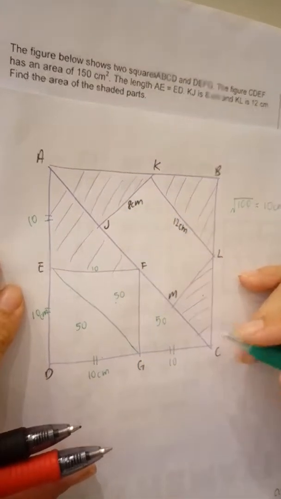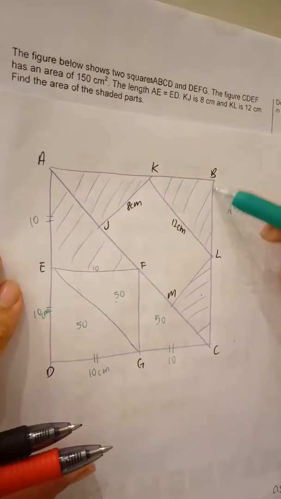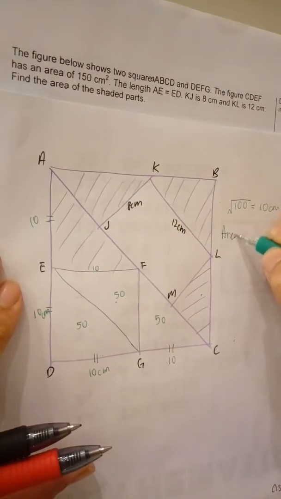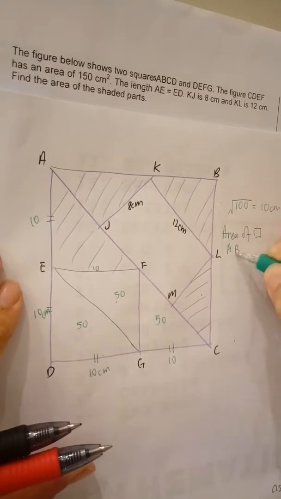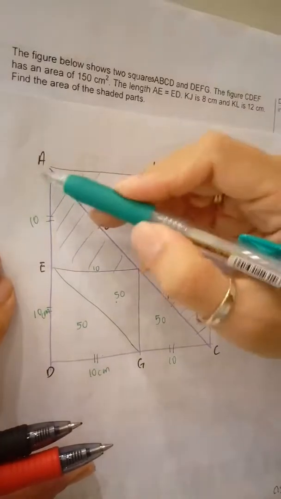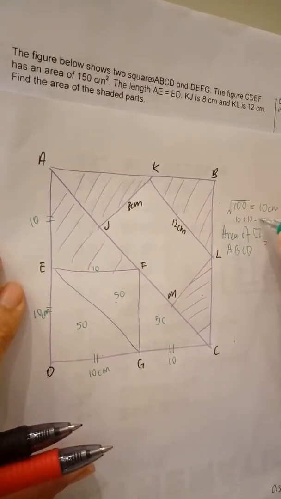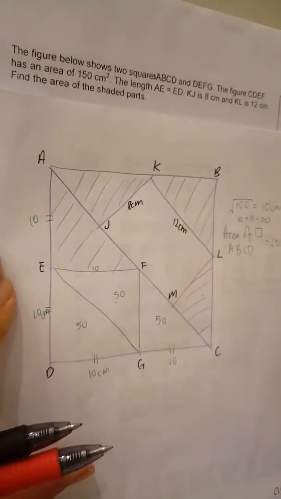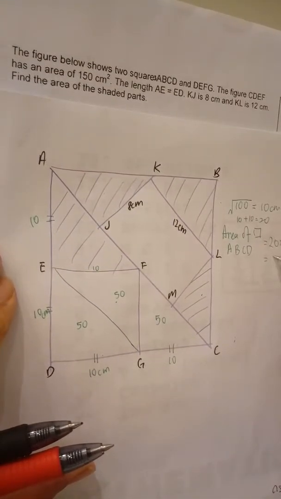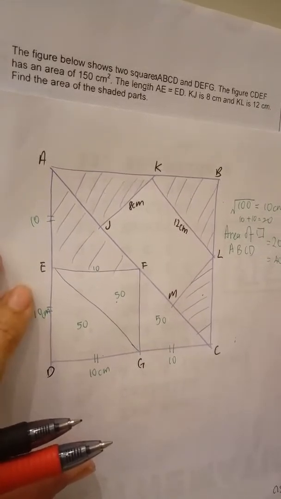Okay, what we're going to do, I'm going to find the area of this big square. So area of square A, B, C, D. Knowing that one length is 10 cm plus 10 cm, you know that the length is 20. Length times breadth, 20 times 20, okay, 400 cm square. Okay, area of A, B, C, D.